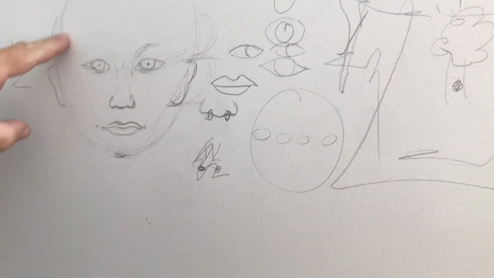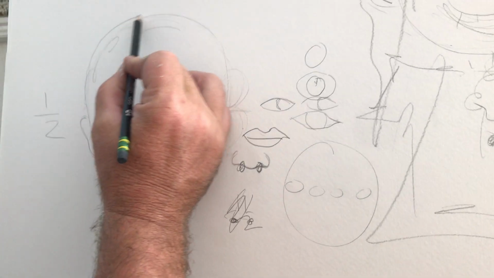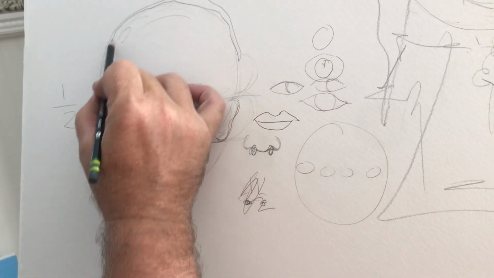Hair is important. And what I see students do is they'll go like this. They'll go like that, right? And make it like this is the hair. That's really unusual.